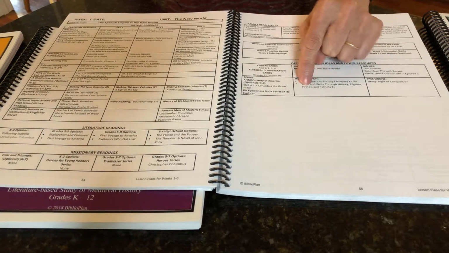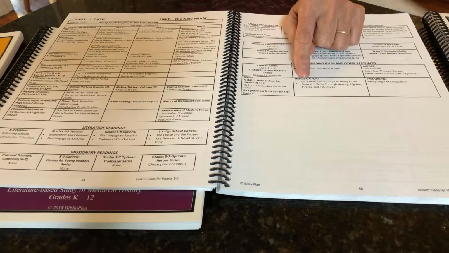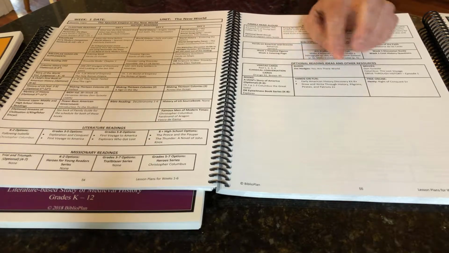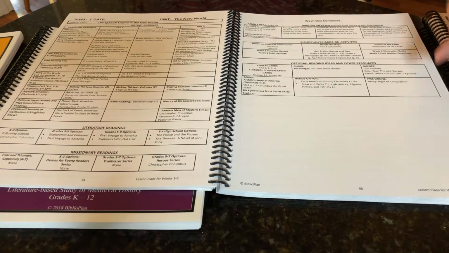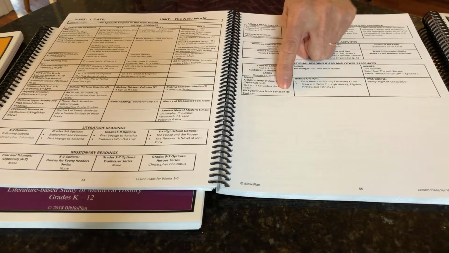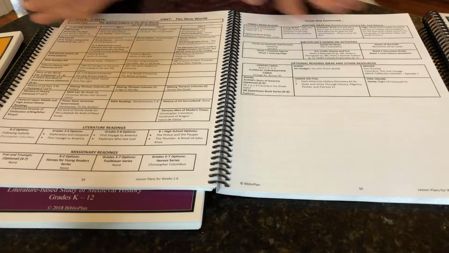All the hands-on fun that we can find, the Draw and Write Through series, the Early American History Discovery Kit, those are really fun. And there's a lot of other hands-on options. If there's anything free, we've scheduled it in. And if there's movies, we tell you. And all of this, again, corresponds to the Spanish Empire and the New World. So that's your spread for the week.